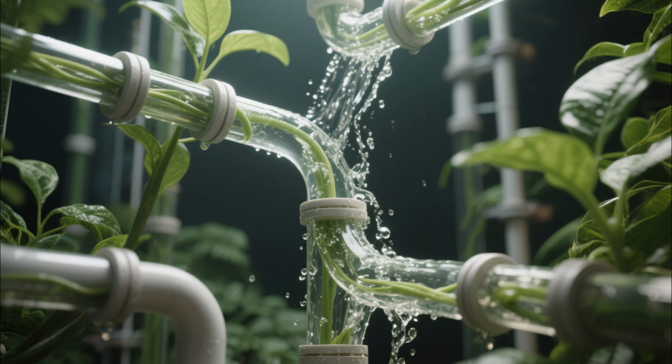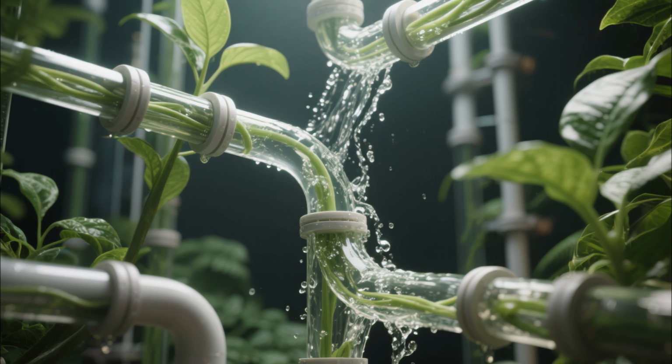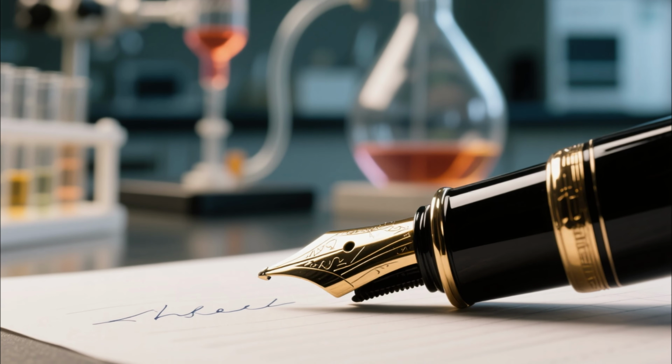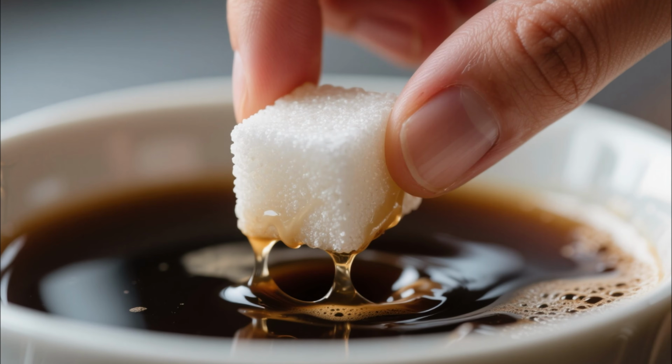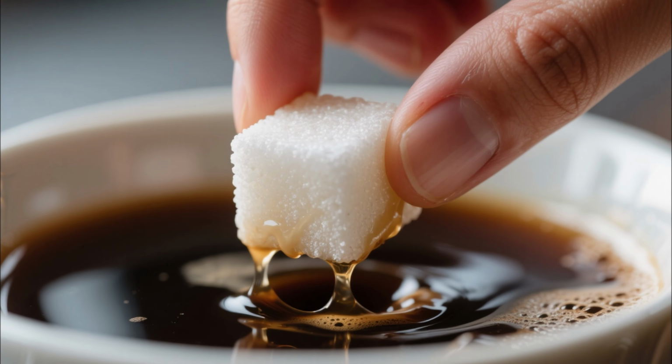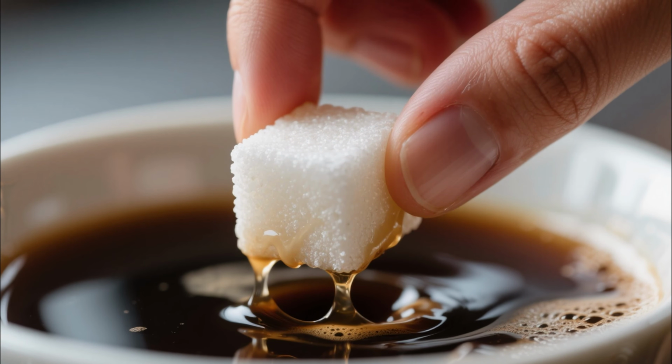Capillary action is crucial in nature, but it also powers human inventions. From fountain pens to thin layer chromatography, it's everywhere. In fact, it's the reason you can dip a sugar cube in coffee and watch it soak up the liquid without a drop being poured.